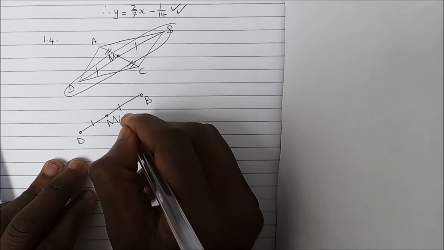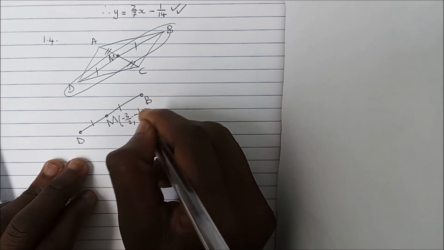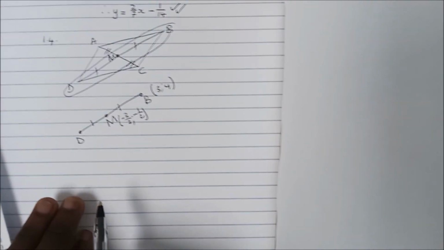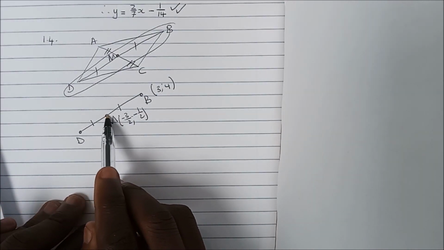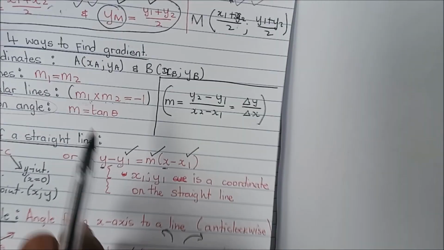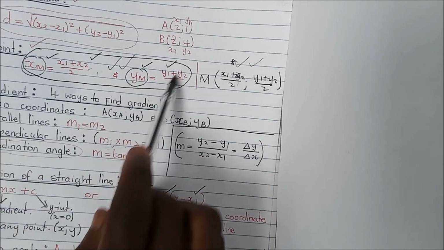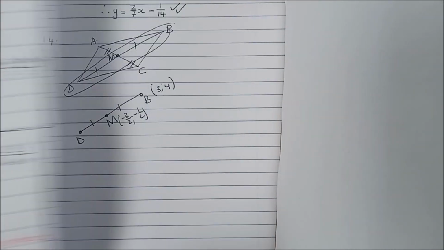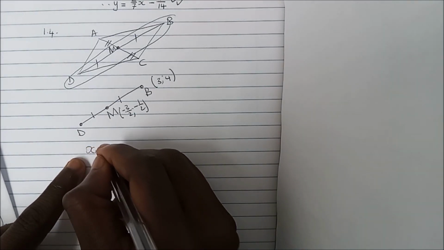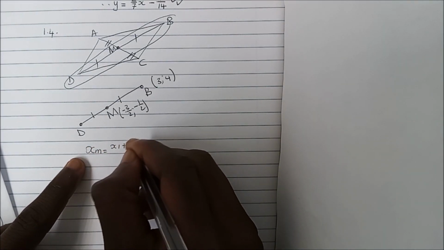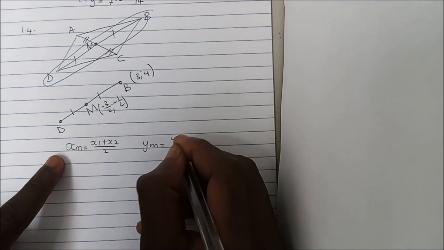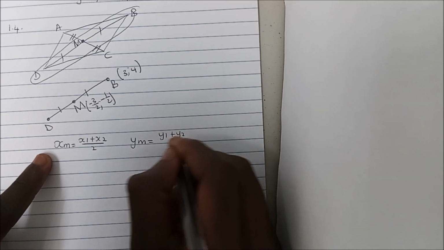So you have the coordinates of M, which is -3/2, -1/2. You have the coordinates of B, which is 3 and 4. So are you aware that since M is the midpoint, we can use the second formula to find D, which is this one? Why are we using this one? Simply because we have the midpoint, which is M. So now we can use the second formula. xM equals x1 plus x2 over 2, and then yM equals y1 plus y2 over 2.